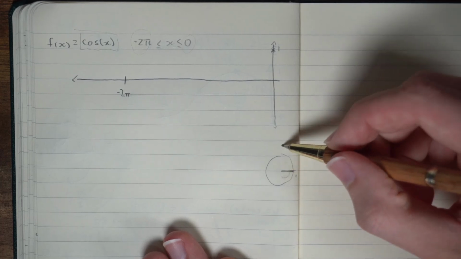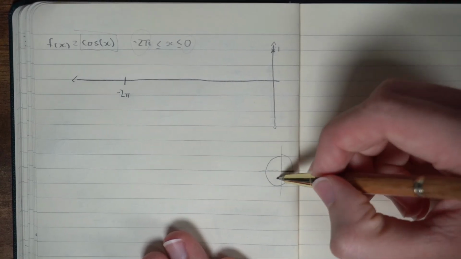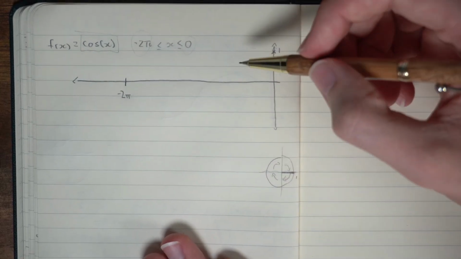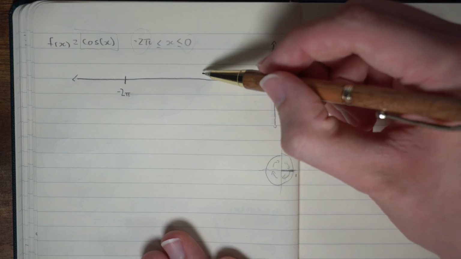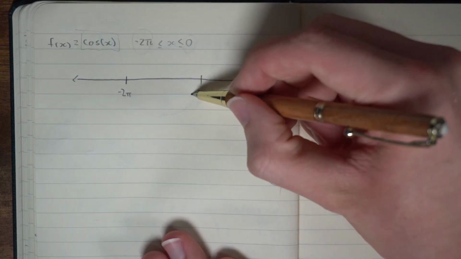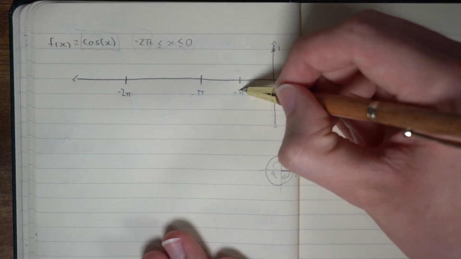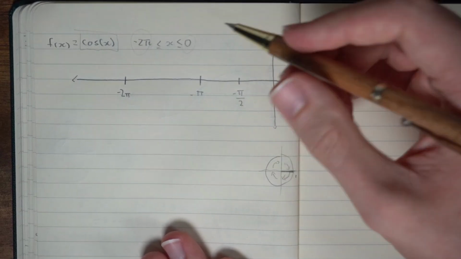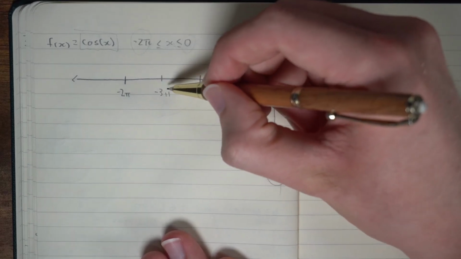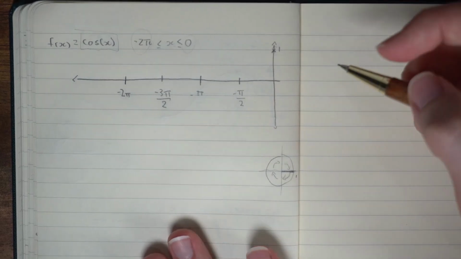It's the same for negatives, where every quarter of a rotation, something interesting is going to happen. And so we need to mark in our quarters here. So let's say that is halfway there, which will be negative pi. And then halfway here would be negative pi halved, which is negative pi on 2. And then here, negative 3 pi on 2. Okay, let's look at what happens for each of those parts.